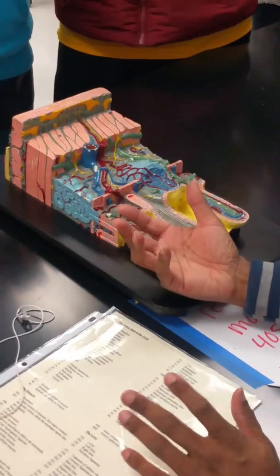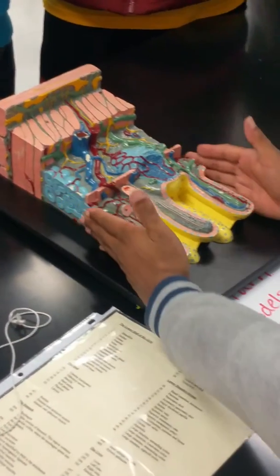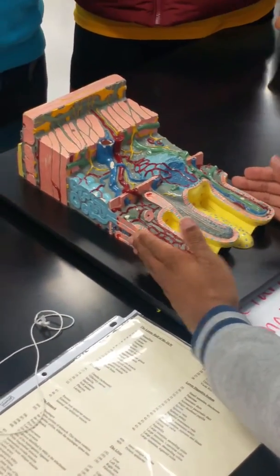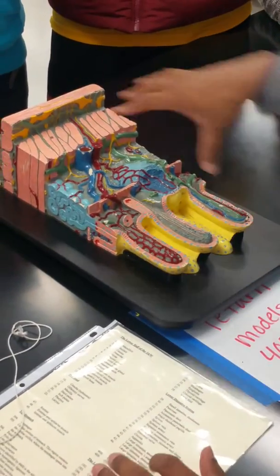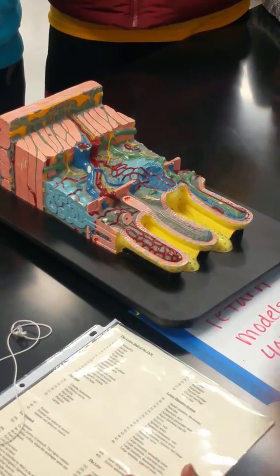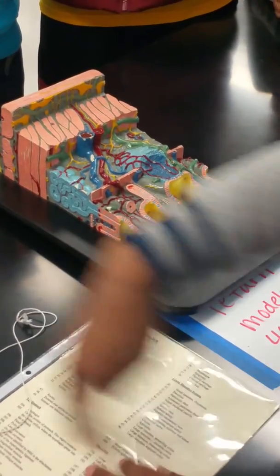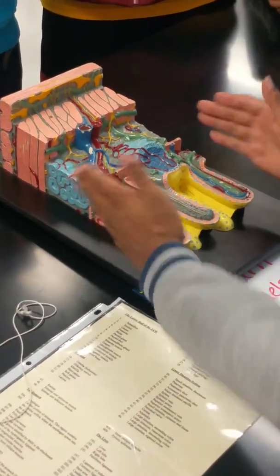Okay, so first of all, this is a segment of small intestines. Like right here, this would be the space inside your intestines. And you have to imagine this model was like a big tube, so it would come all the way around, but we have just a little section of it.